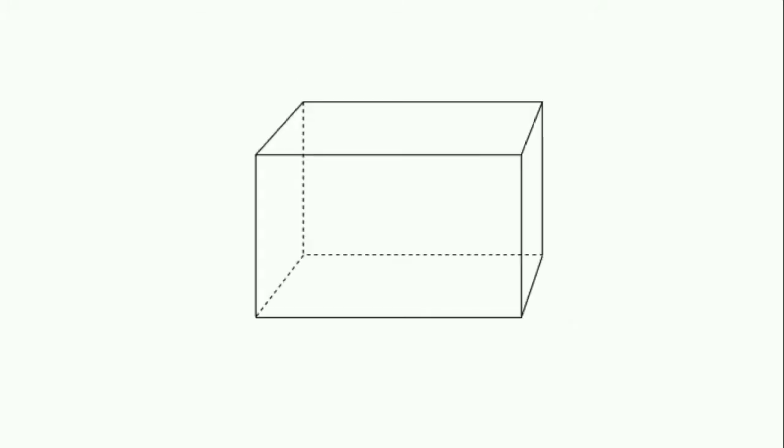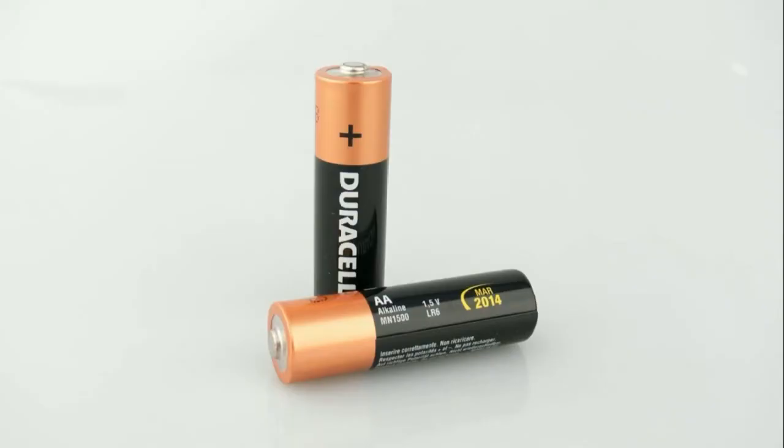Now this one's a little similar to the last one we saw, but it's not made entirely of squares. It's got some rectangles here. Rectangle on the top, the back, and the bottom. These look like rectangles that are really tall here. So this is a rectangular prism. Good job, friends. Here's some batteries, useful for all your amazing electronic toys.